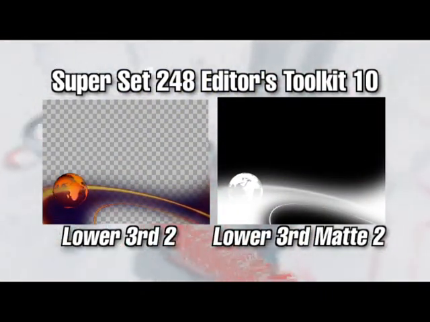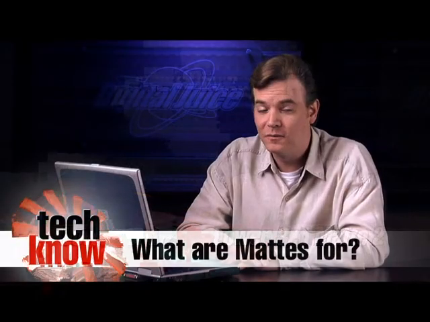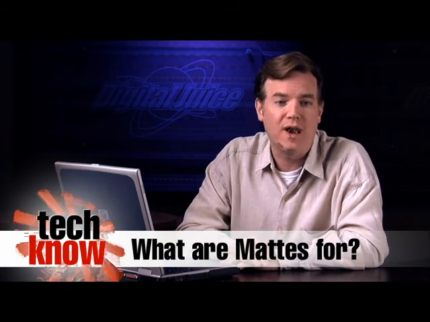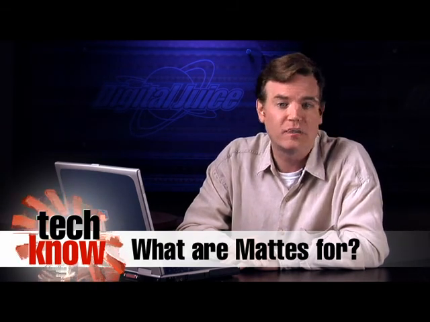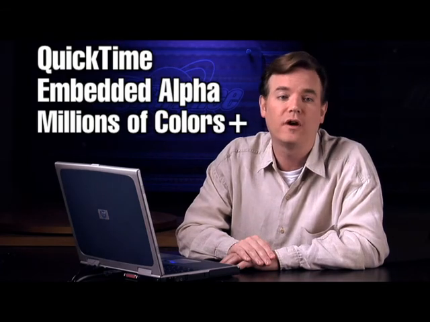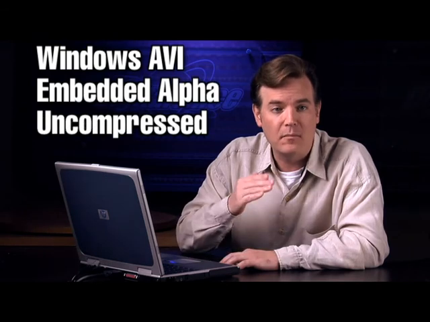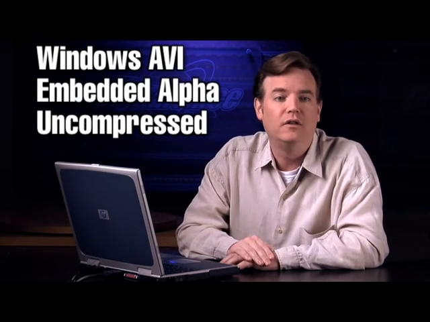This raises the obvious question, what are mattes for? First of all, not all editing applications support modern embedded alpha channel transparency in a 32-bit color animation. Most do. When you have a choice, I'd always recommend that you try the QuickTime format with an embedded alpha channel using a millions of colors plus codec. If that doesn't work, try the AVI format and an embedded alpha channel uncompressed. In those increasingly rare situations where you cannot use an embedded alpha, you can render the alpha out to a separate file. Guess what that separate alpha channel is going to look like?